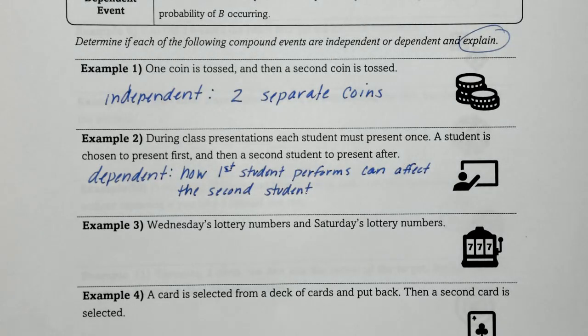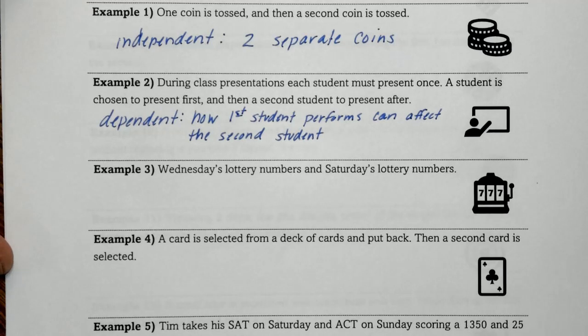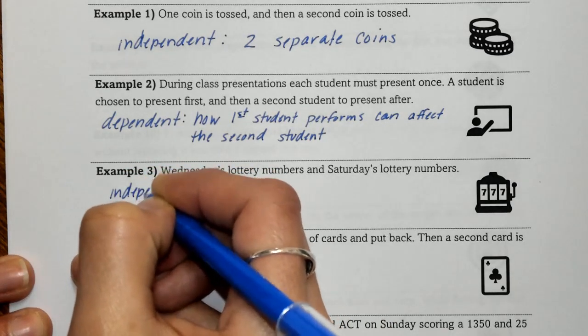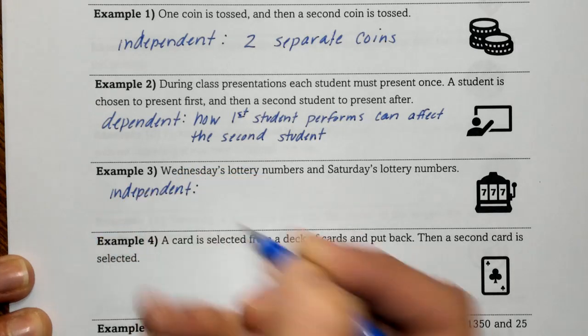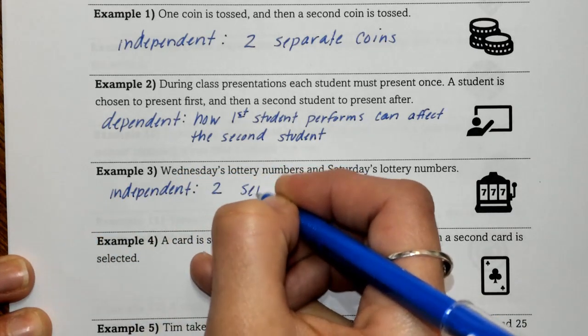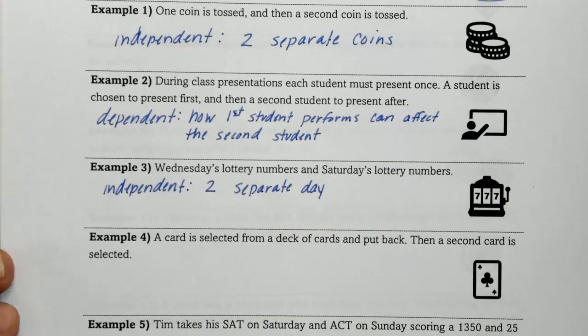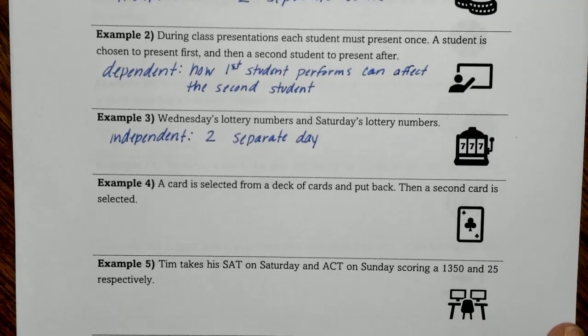Okay, so make sure you pause and write that down. You need these explanations to help you out. Example number three, Wednesday's lottery numbers and Saturday's lottery numbers. Well, how are Wednesday's lottery numbers going to affect what Saturday's lottery numbers are going to be? Because you still have all the same exact numbers. So here we have independent. And the reason is because you have two completely separate days. Even within the same day, it wouldn't matter as long as all the same numbers are being used. They're not going to affect each other. And we'll see that here in a minute.